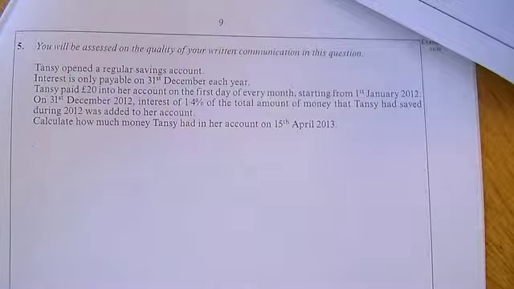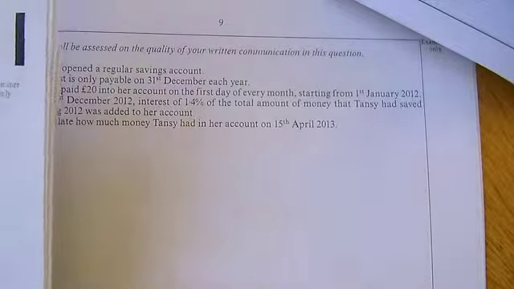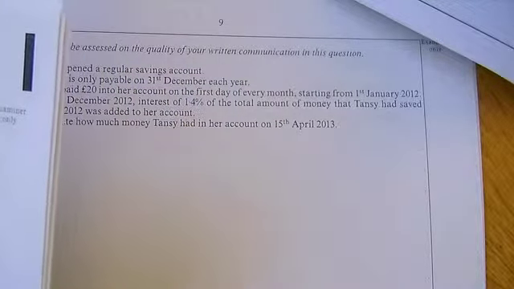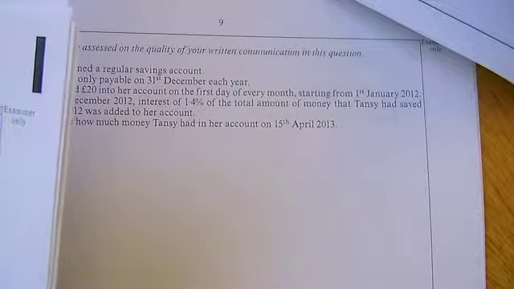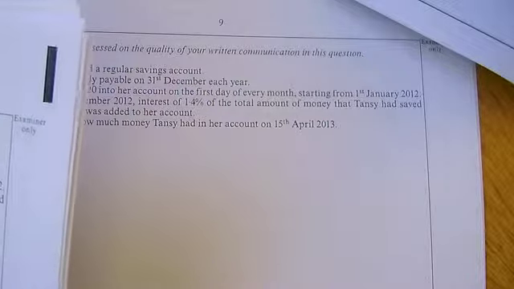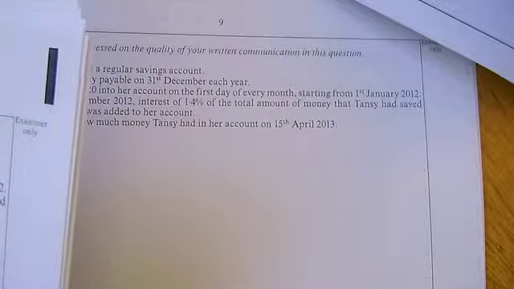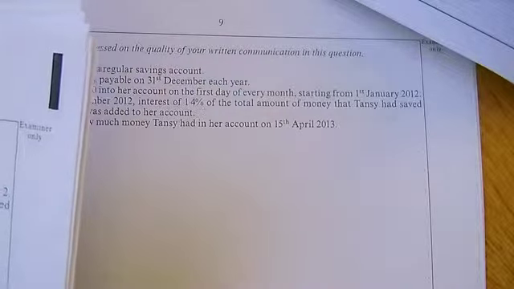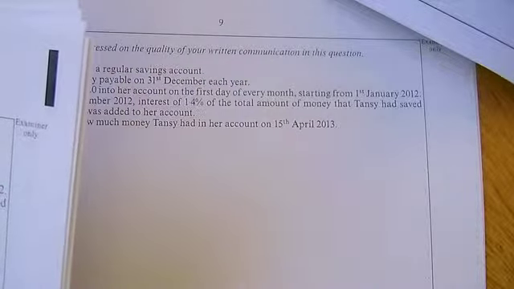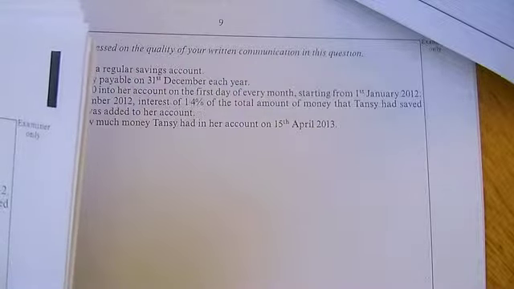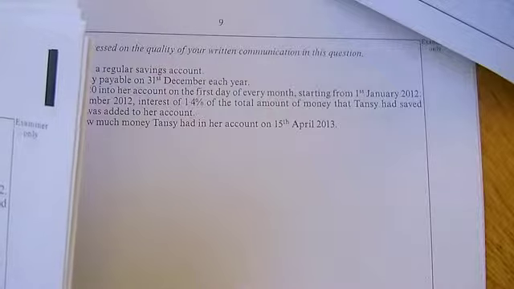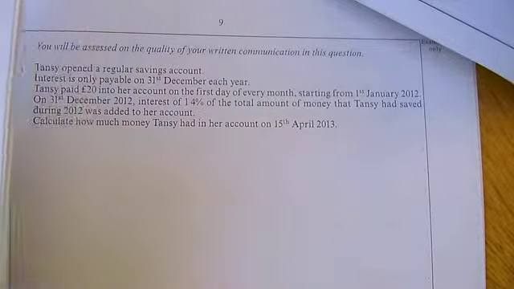I went through it what I think is the most obvious way of doing it, but I was actually very pleased to see a lot of people doing it a much quicker way. Okay, so I'll go through the question very quickly. It says, Tansy opened a regular savings account. Interest is only payable on the 31st of December each year. Tansy paid £20 into her account on the first day of every month, starting on the 1st of January. On the 31st of December 2012, interest of 1.4% of the total amount of money that Tansy saved during 2012 was added to her account. Calculate how much money she had in her account on the 15th of April 2013.